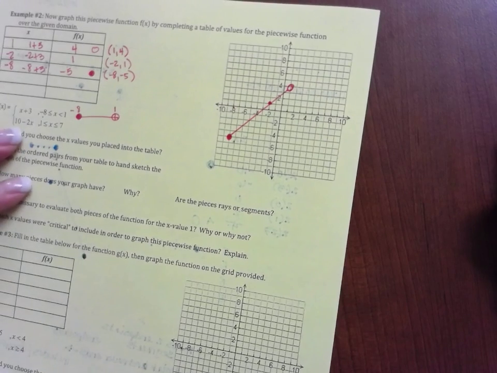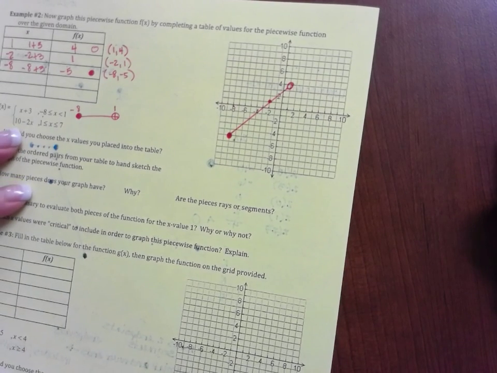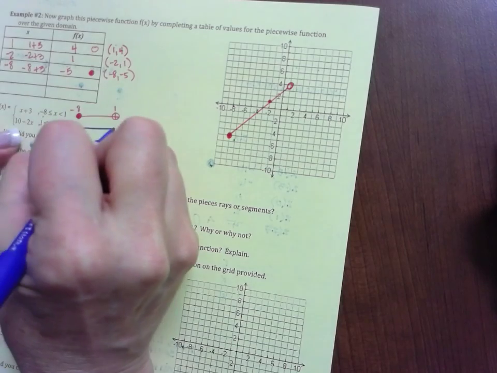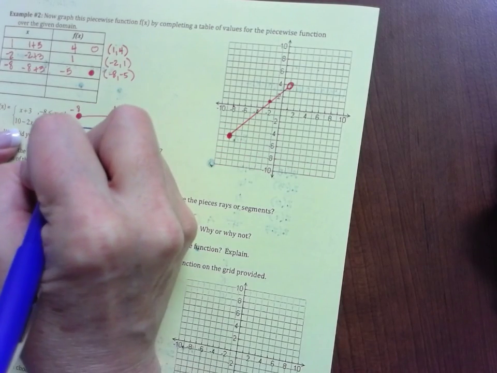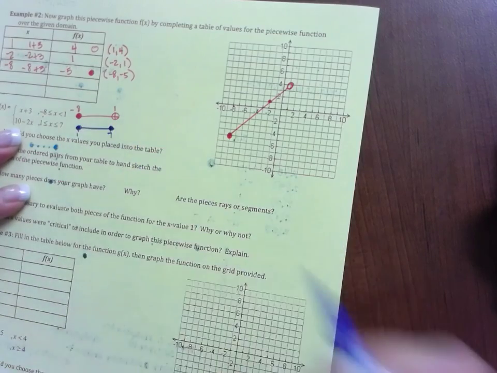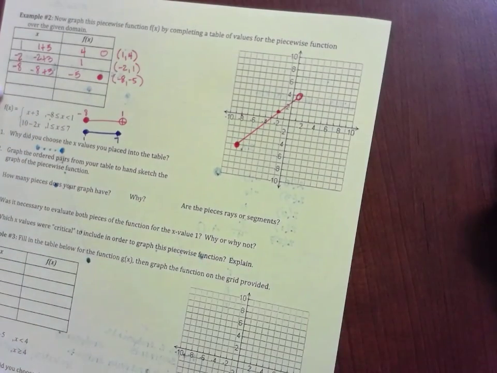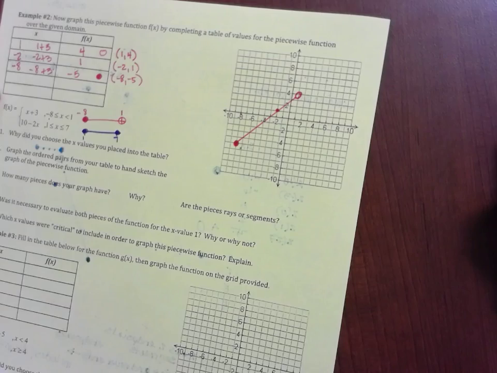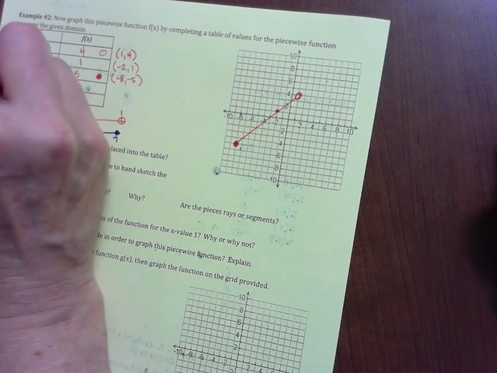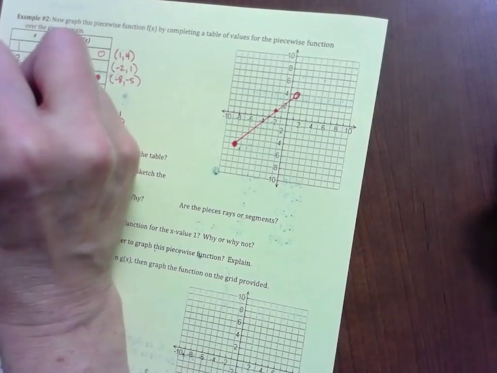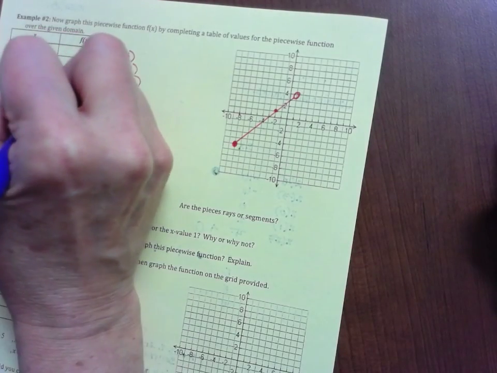All right, let's do the second function. And this one I'm going from 1 to 7. They're both going to be closed dots. I only have 2 more spaces in my table, so what 2 numbers do I have to do? 1 and 7. Okay, so 10 minus 2 gives me 8.